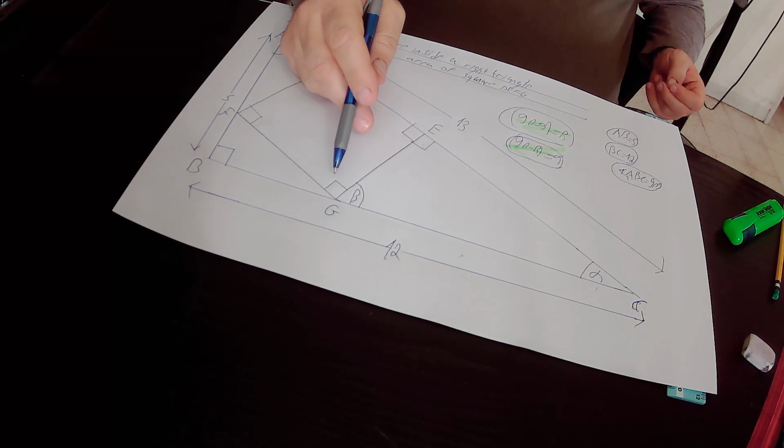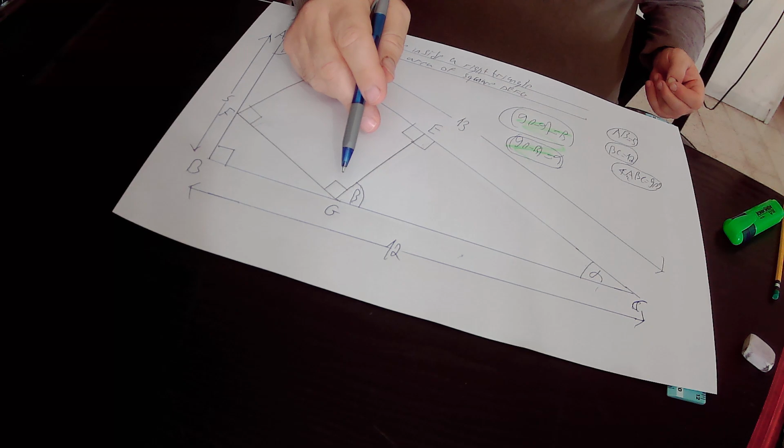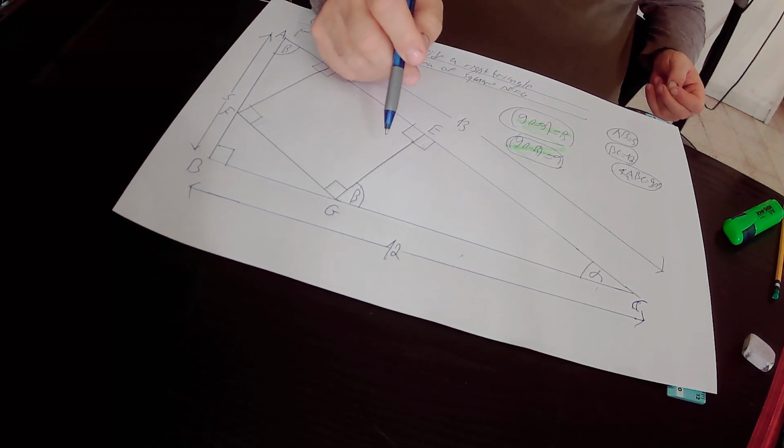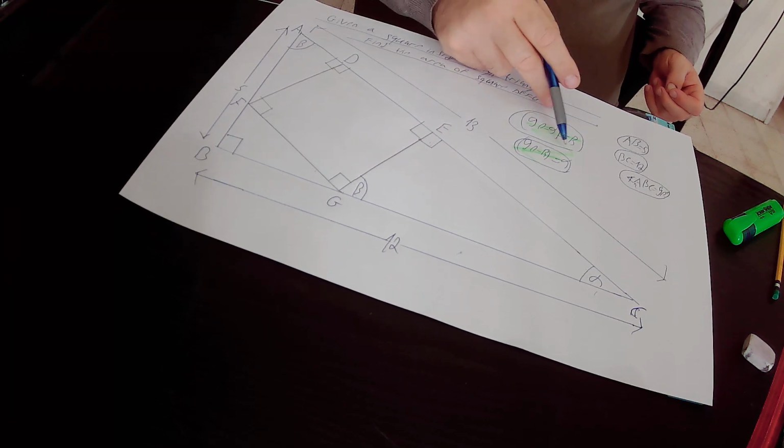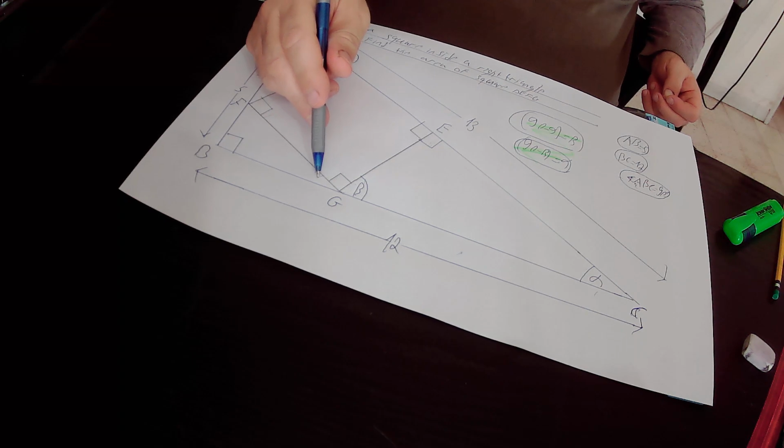Okay, this is the sum of the angles on the upper side of the straight line BC at point G. So the missing angle here equals 90 degrees minus beta. But 90 degrees minus beta equals alpha. Therefore the missing angle here equals alpha.